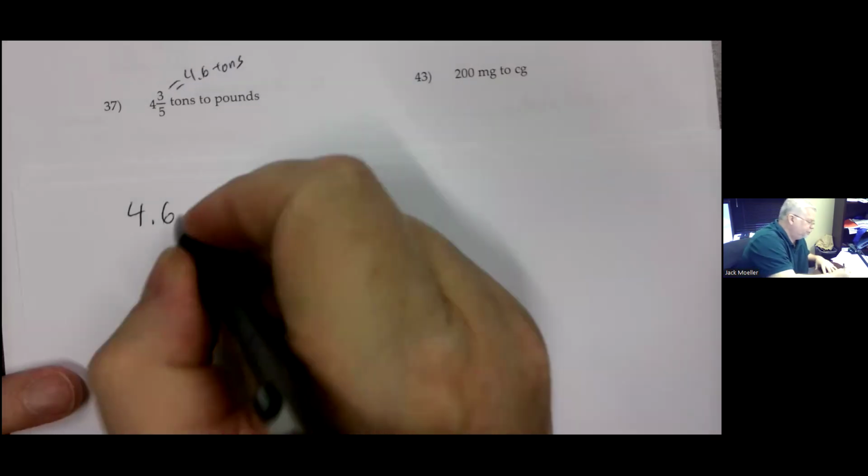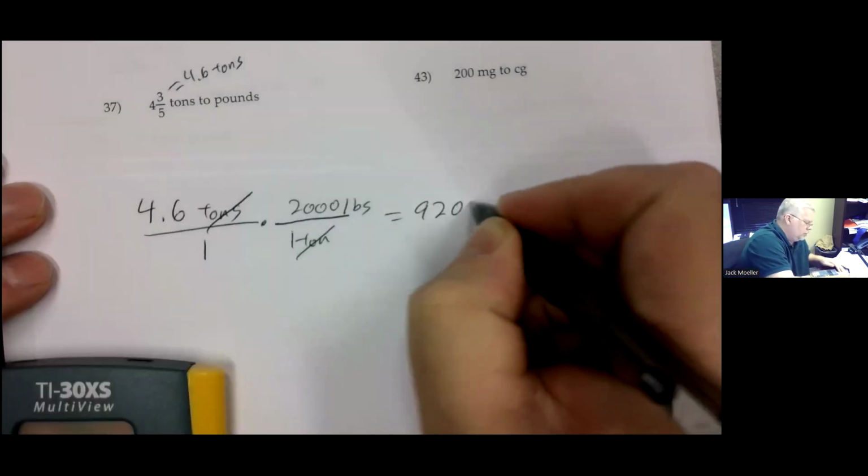Which is another reason you don't see a lot of fractional numbers in these conversion problems, just to avoid the rounding issue. Right, so we're starting with 4.6 tons. So we need to convert to pounds. What do we know about pounds to tons? Well, 1 ton is 2,000 pounds. So the 1 ton has to go on bottom, 2,000 pounds will go on top, and the tons cancel. So again, this is a one-step conversion. In this case, it's a multiply problem. So 4.6 times 2,000 is 9,200 pounds.